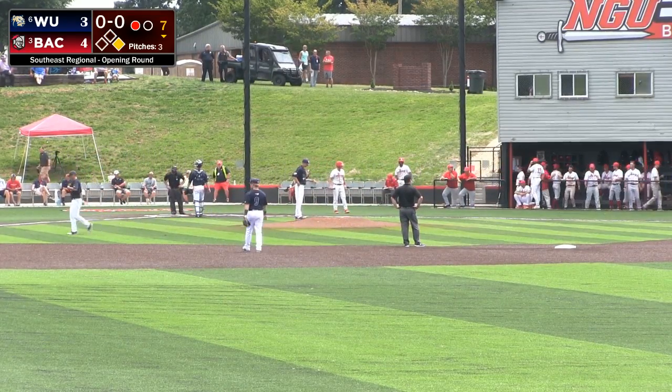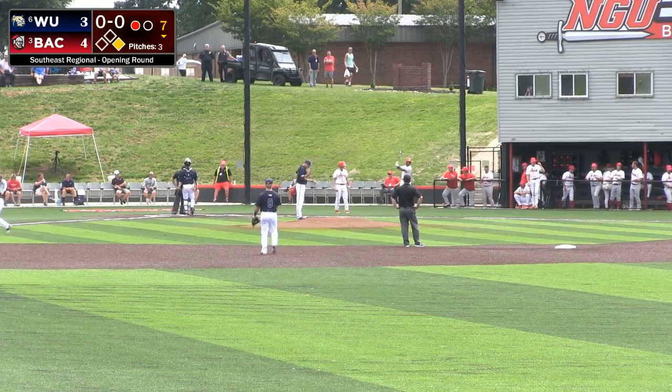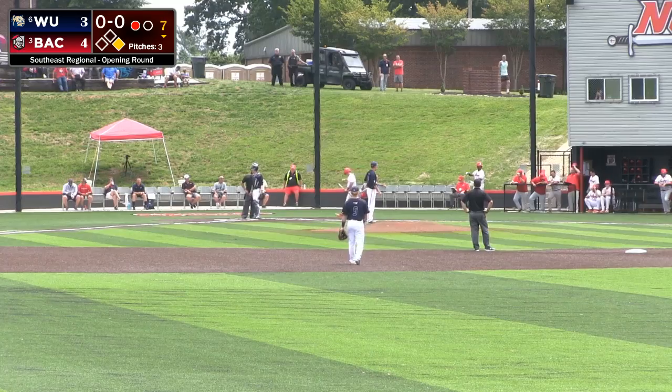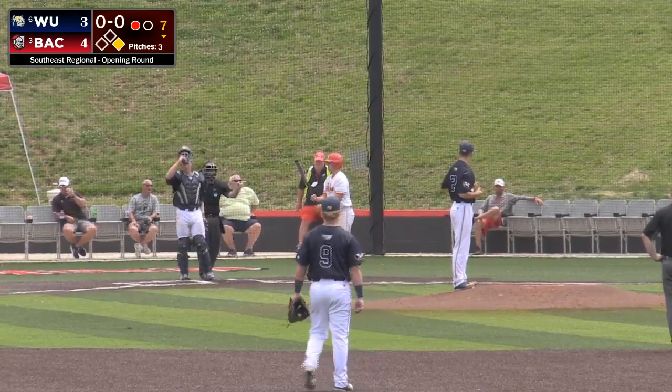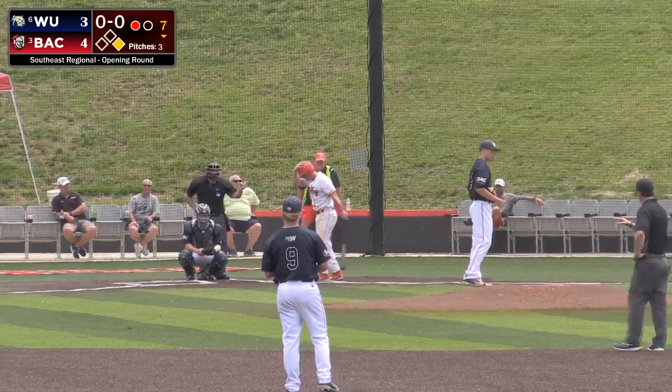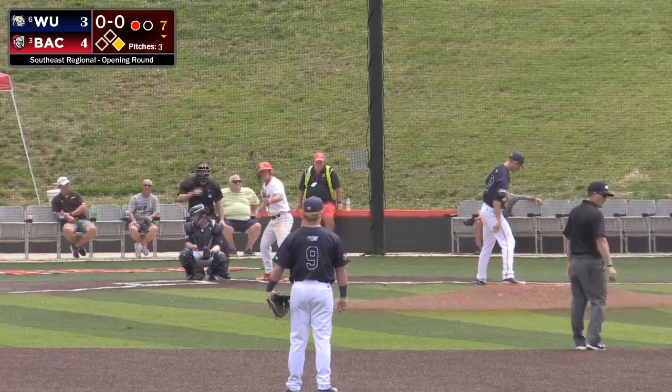9 hits for Belmont Abbey, showing 4 runs. They have the lead. And it's not over yet. Rosenbaum, the next man up. He's 0 for 3 today. Pair of groundouts and a strikeout.